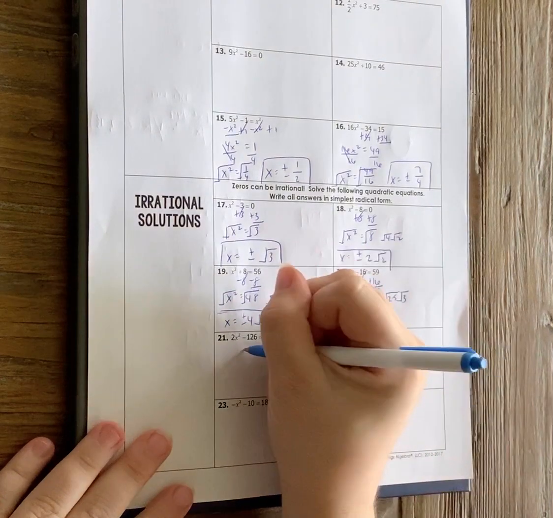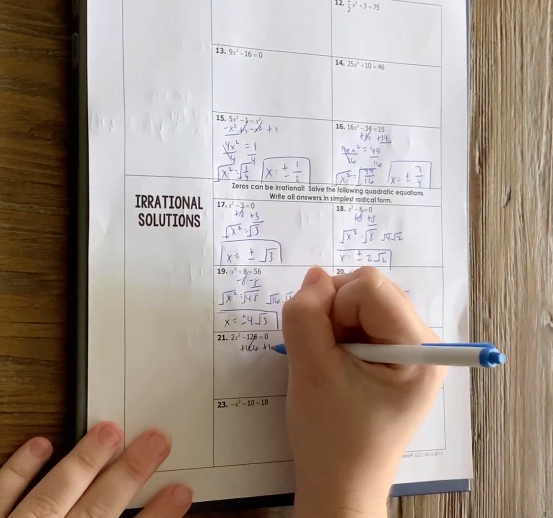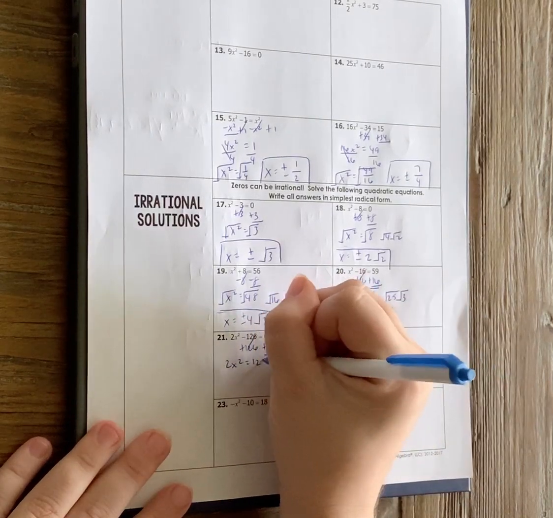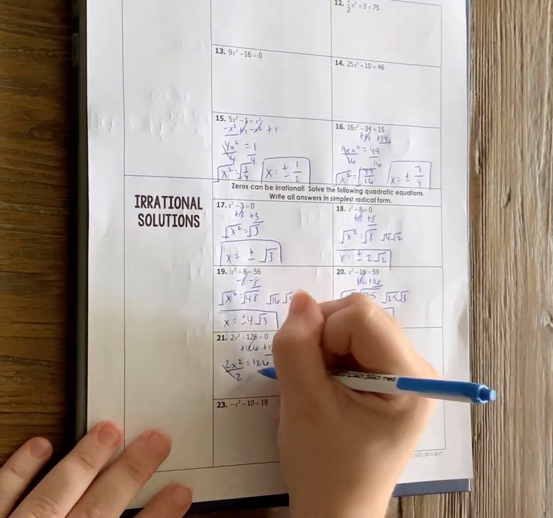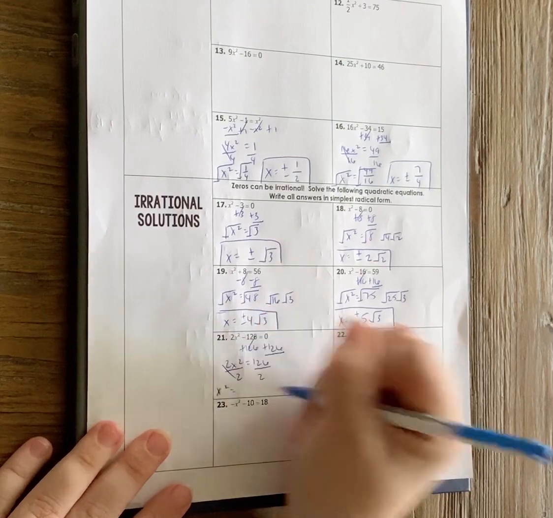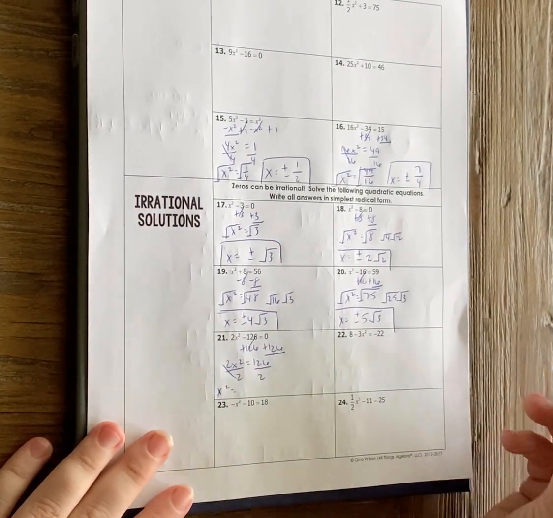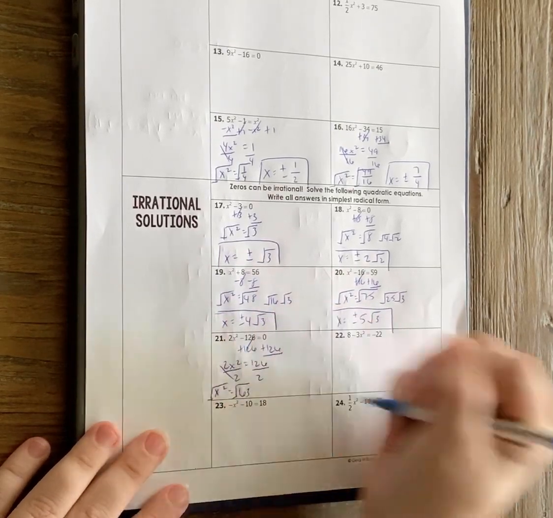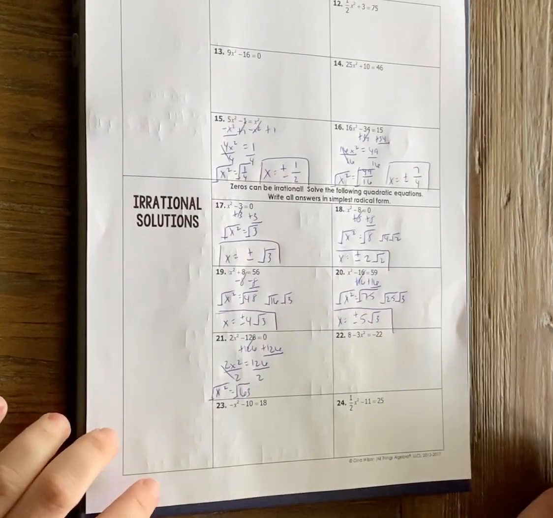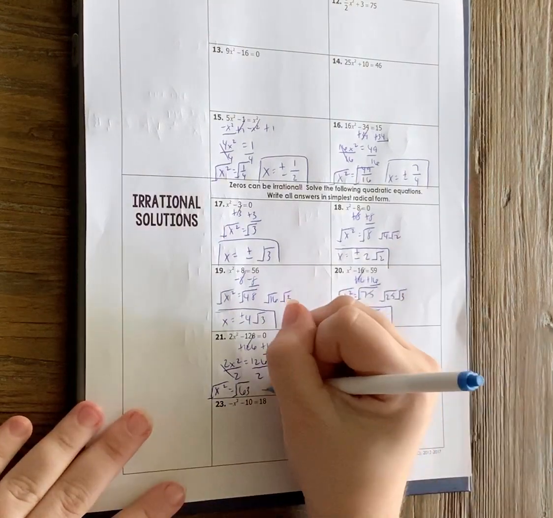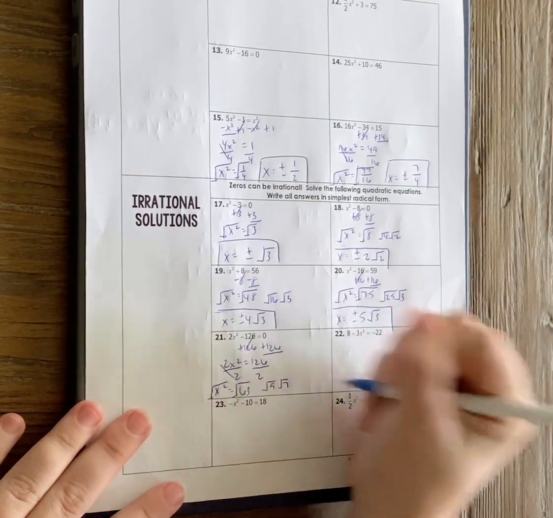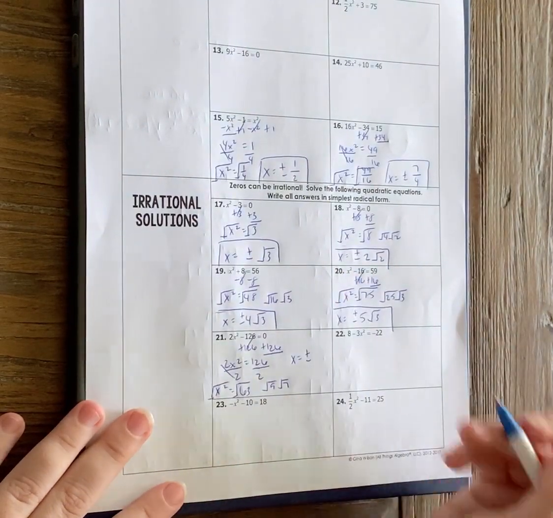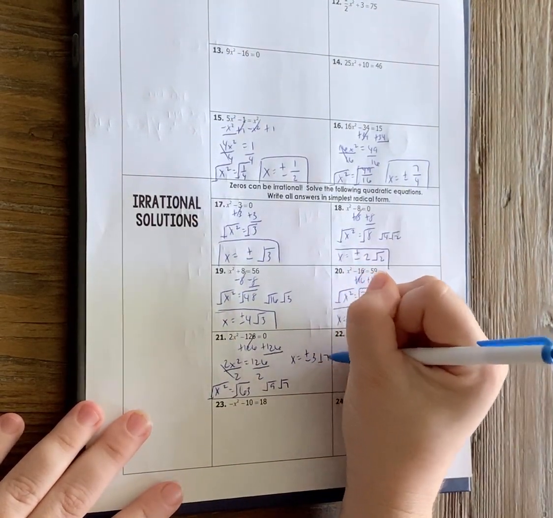Okay, 21, you want to add 126 over. So you have 2x squared equals 126. You want to divide by 2. X squared equals 126 divided by 2 is 63. Take the square root of both sides. The largest perfect square that goes into 63 evenly is 9. So that's 9 and 7. Okay, so we have x equals plus or minus, the square root of 9 is 3, and we have the square root of 7.